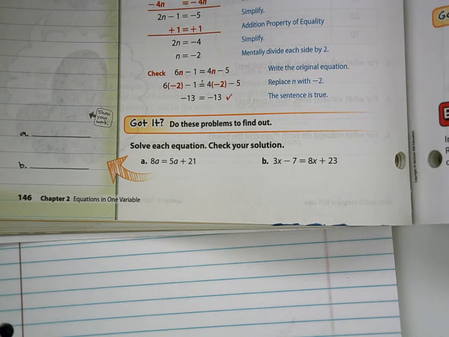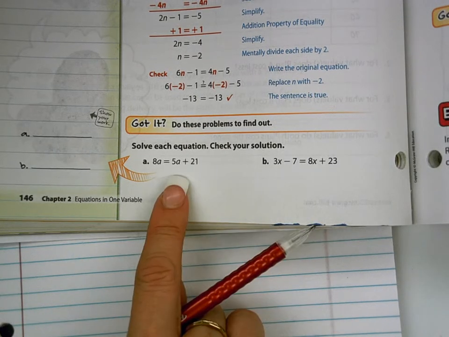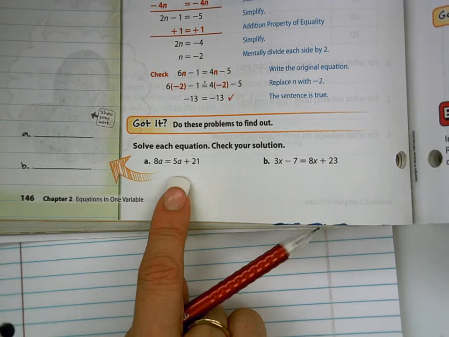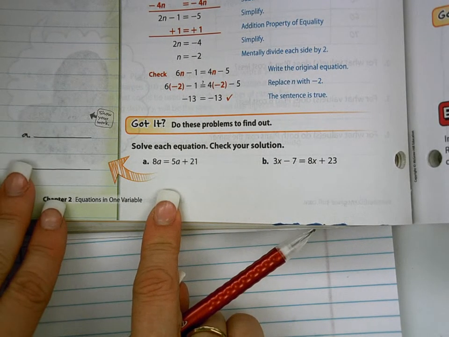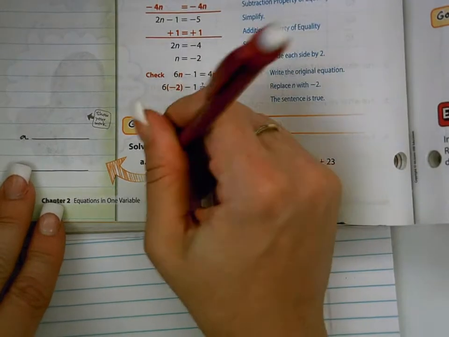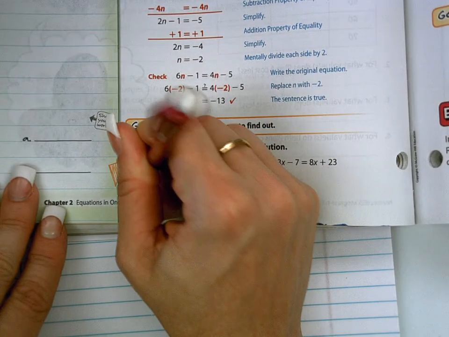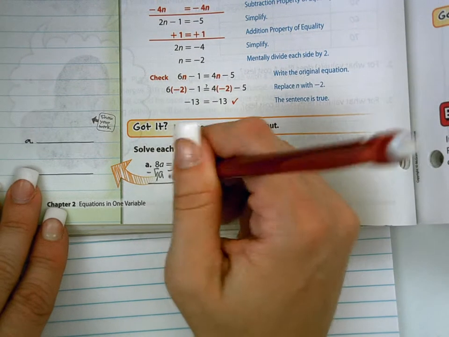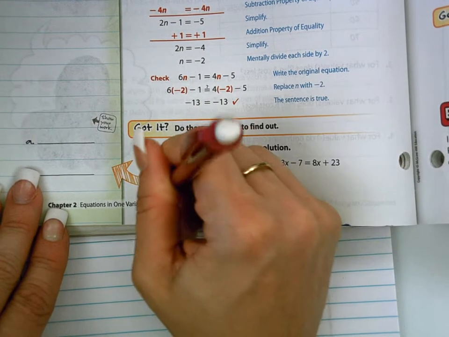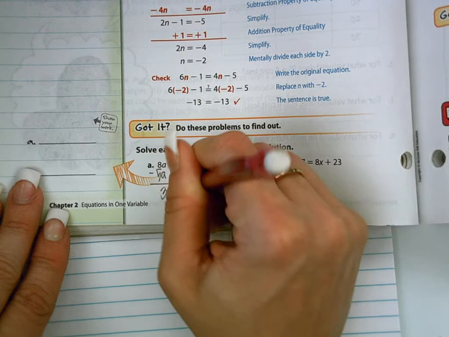Okay, what did we get for problem A for an answer? For A? Yeah. Okay, how did you get that? What did you do first? I subtracted 5A. Okay, so if you subtract 5A from both sides, what'd you get? 3. So 3A equals 21.